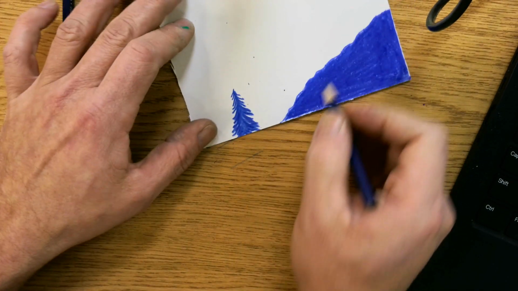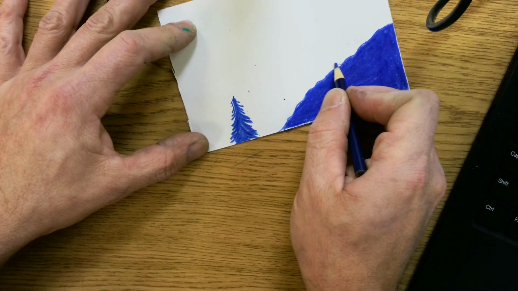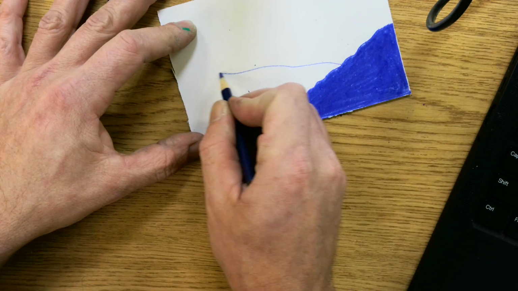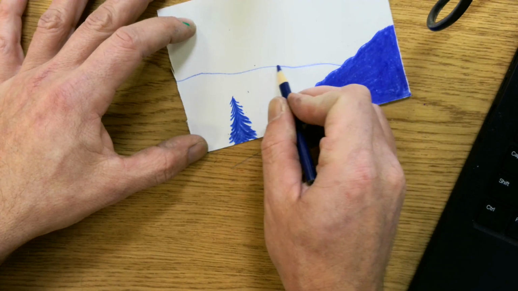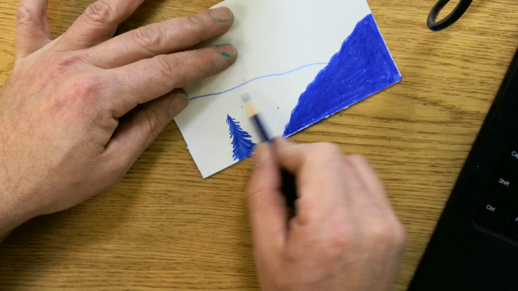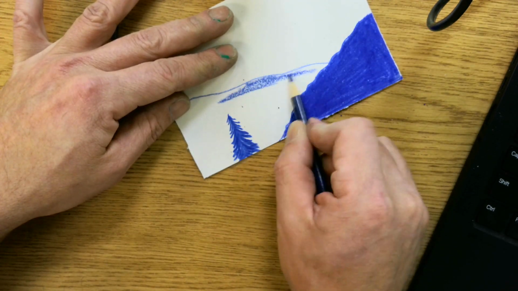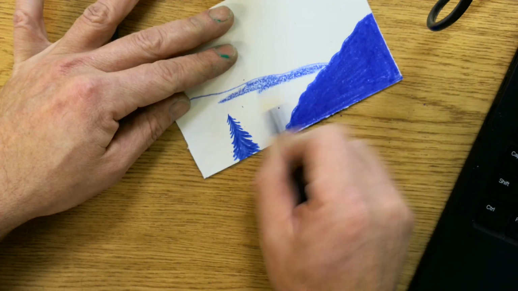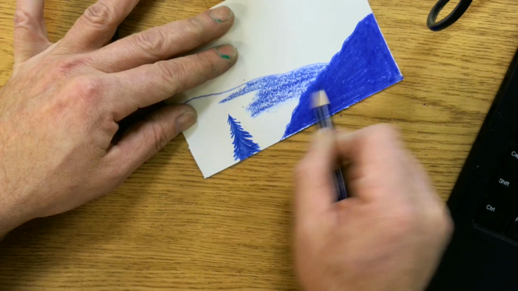Step number 3, now you're going to make your next mountain or hill. Draw yourself a line. Do not push as hard. Okay? And then take the pencil, and I turn mine on my side because it makes it go faster. And you're going to push kind of hard, but not as hard as you did here.